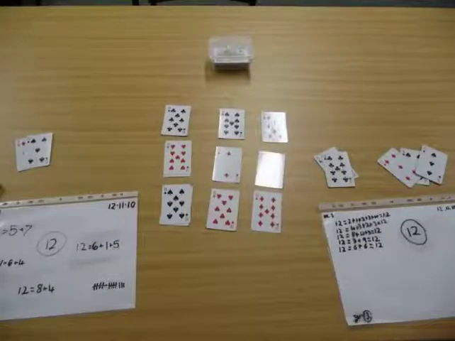The object of the game is to score the most number of points, recorded with a tally mark, whereby a point is scored for each card used, which you will see in the next section of the video.